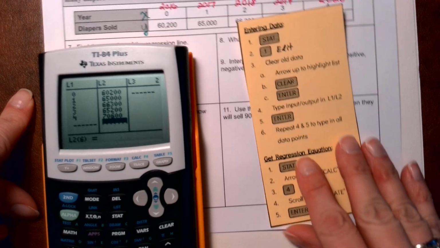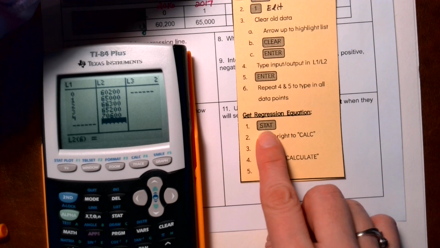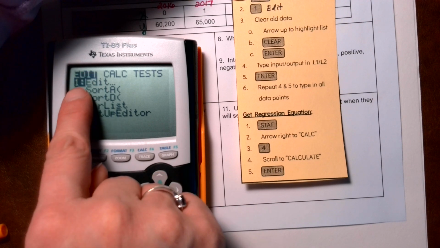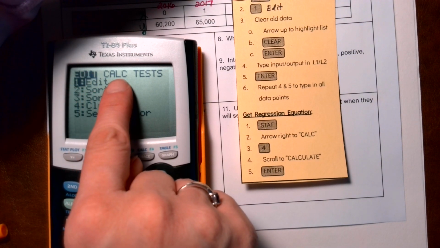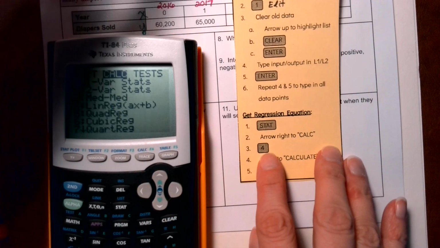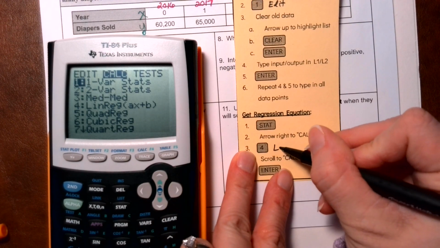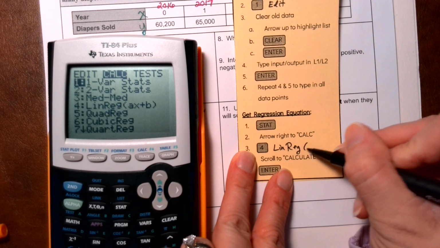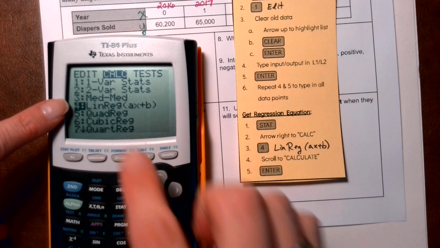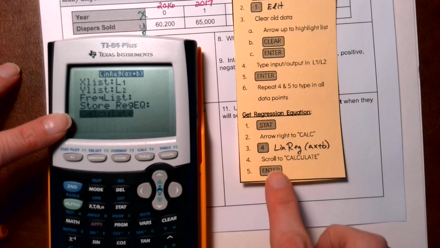Okay, now it's time to get the regression equation. So we go back to stat, our statistics button. We always go back there. The first time we do edit, but the second step is to go to calculate. Okay, and it's saying pick option 4. I'm just going to write a note here. Option 4 says linear regression, and that's the ax plus b equation. So that's the one we want. I'm going to push enter, and I'm going to go calculate, enter.